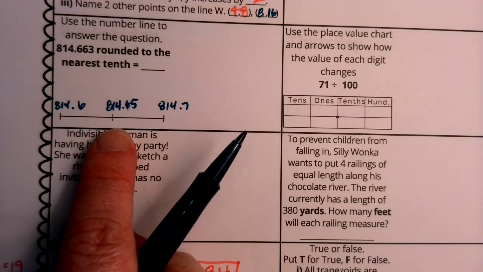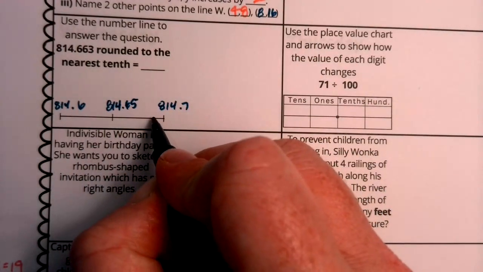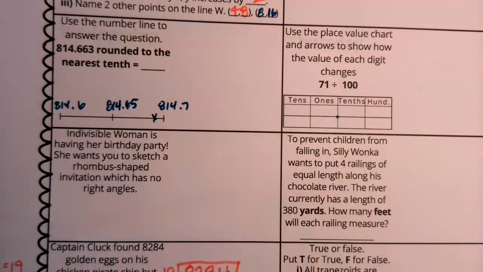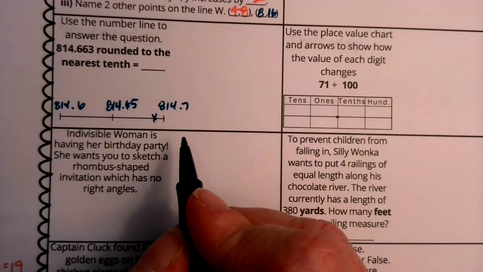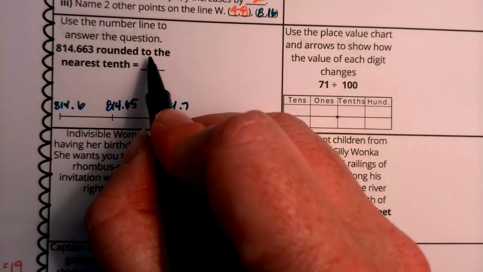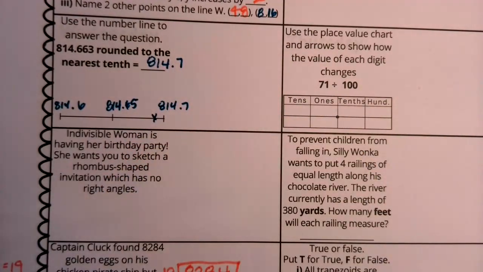So where would our number sit? Our number would sit like all the way over here, wouldn't it? It is much closer to this end of the number line. So what would it equal? Well, it would equal 814 and 7 tenths when it's rounded to the nearest tenth.